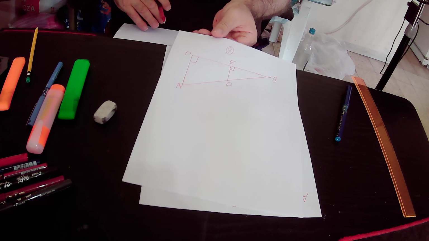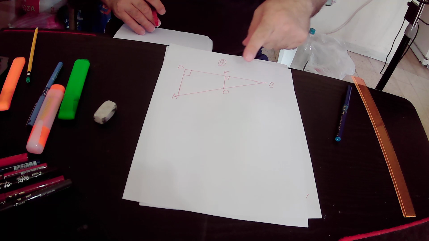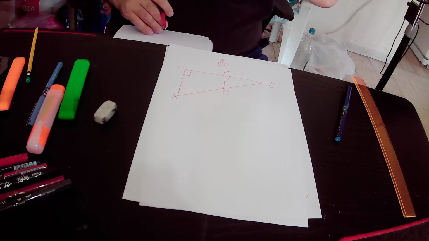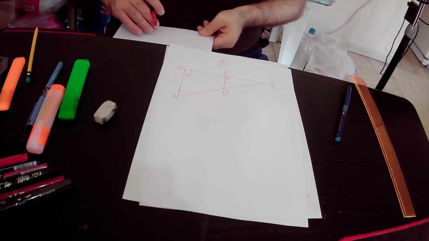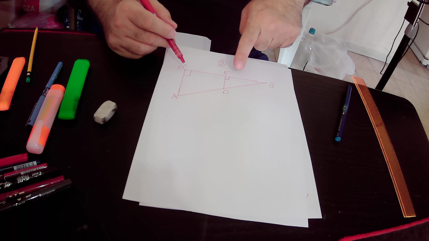So I drew triangle ADB and triangle EOB again. We know that angle ADB equals angle OEB. Both those two angles are right angles.